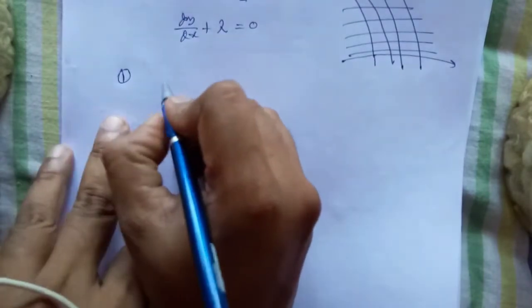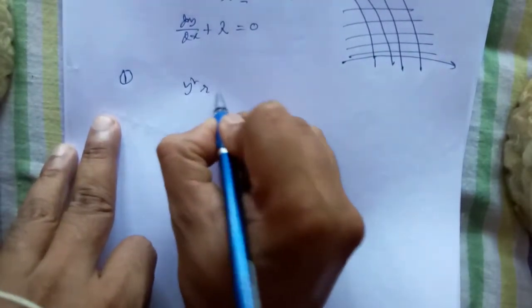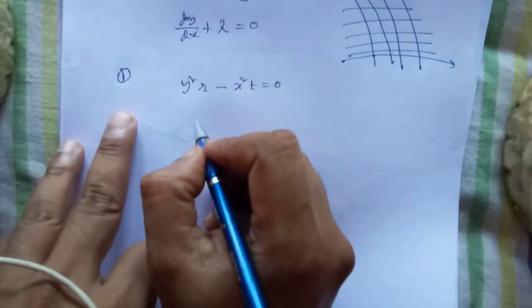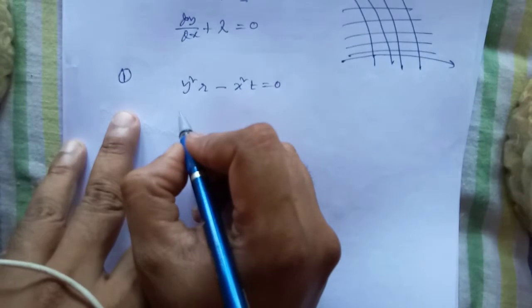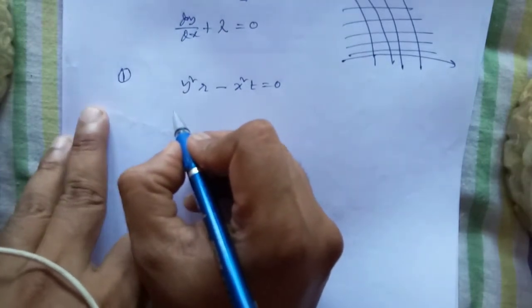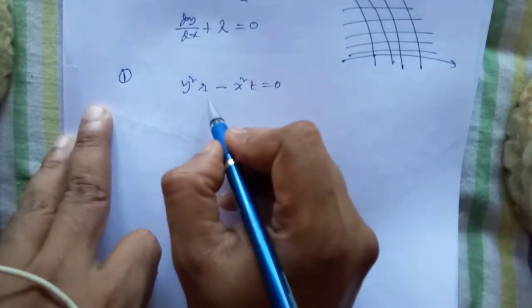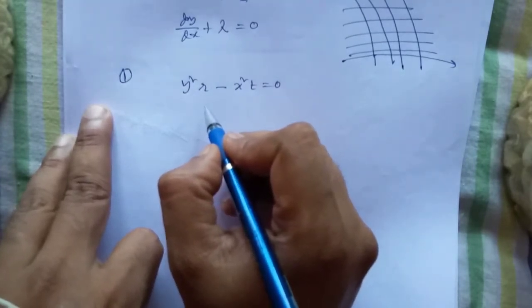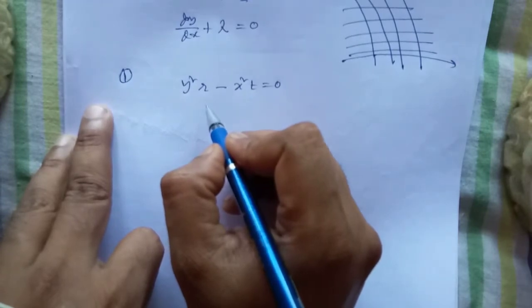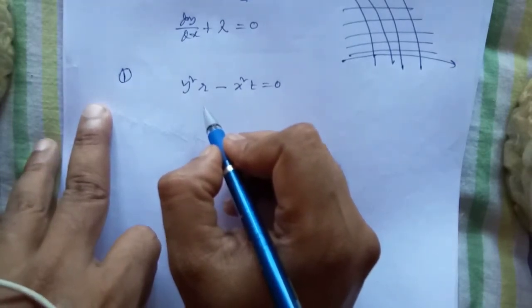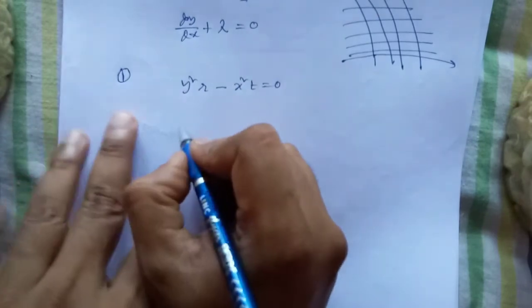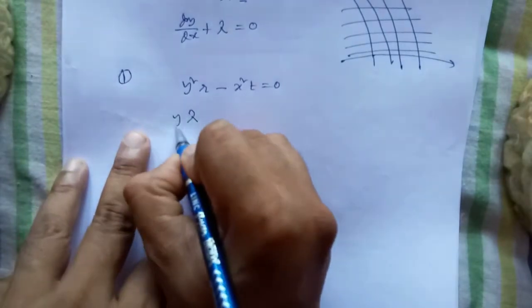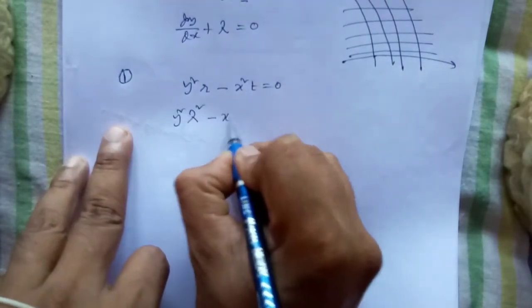Say the first example is y square r minus x square t is equal to 0. Now you see that this is a hyperbolic differential equation. Why? Because if you take s square minus 4rt, you have 4x square y square which is greater than 0 whenever you are not at the origin. So your lambda equation will turn into y square lambda square minus x square is equal to 0.